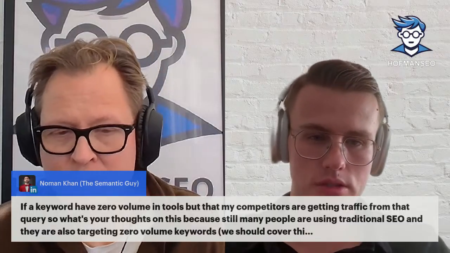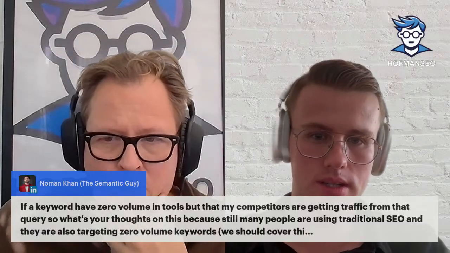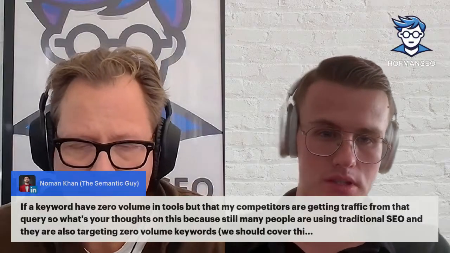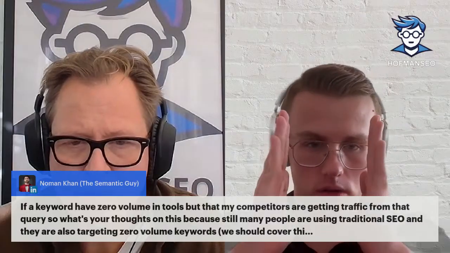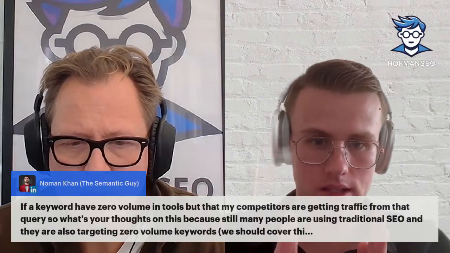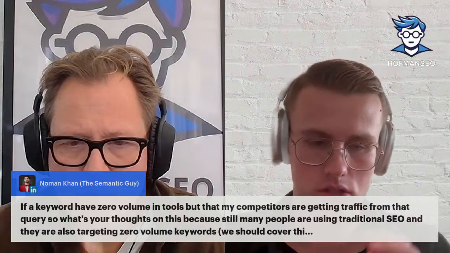I would analyze the SERP and see whether Google has enough documents and enough search demand to justify the creation of a specific search index. If that's the case, then create a page, regardless of what the tools say.